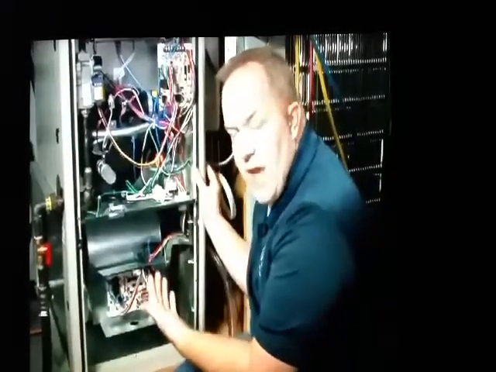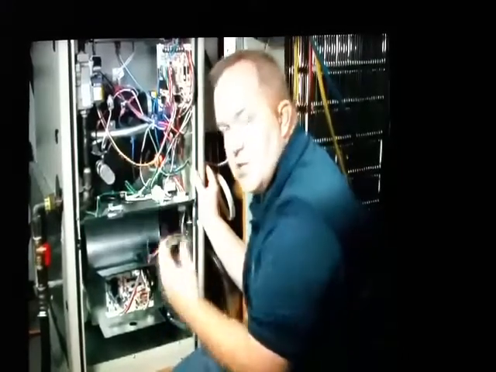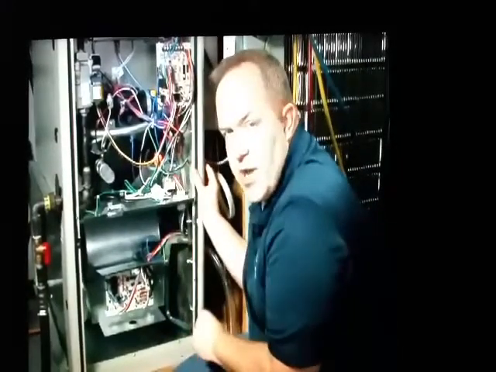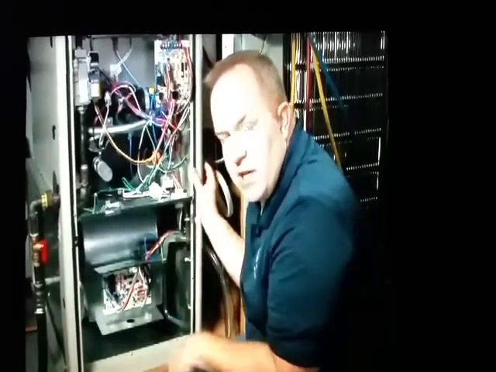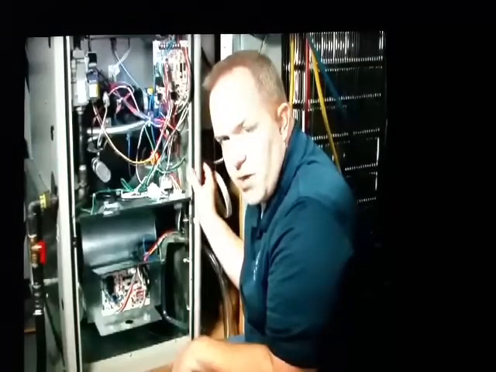And with no vacuum brake effect against the inducer, now the furnace wants to allow water to suspend inside the heat exchanger, and that can begin to affect your pressure switch operation.